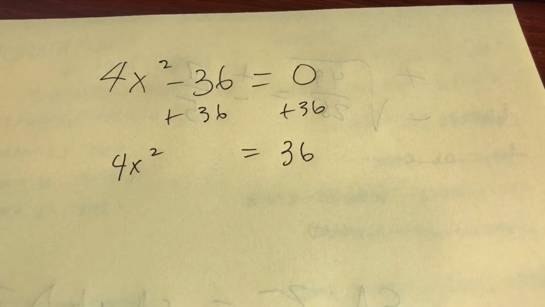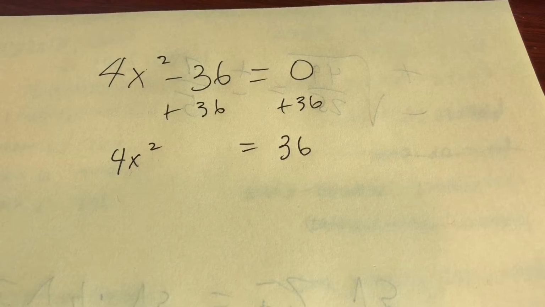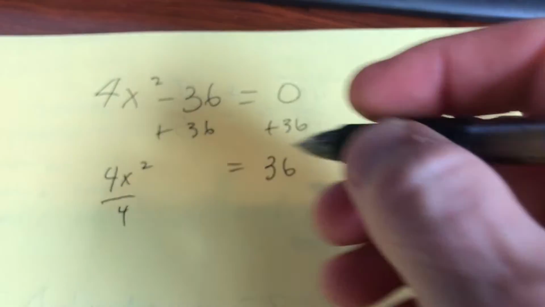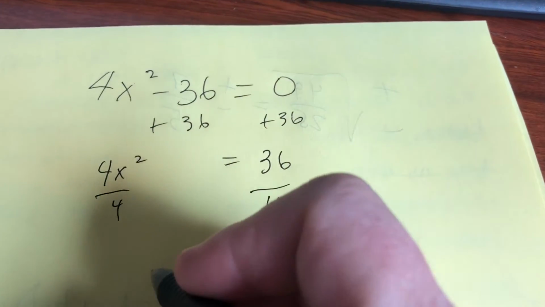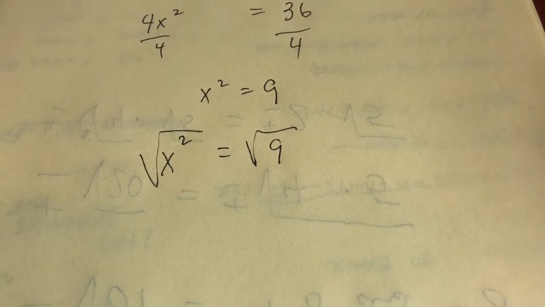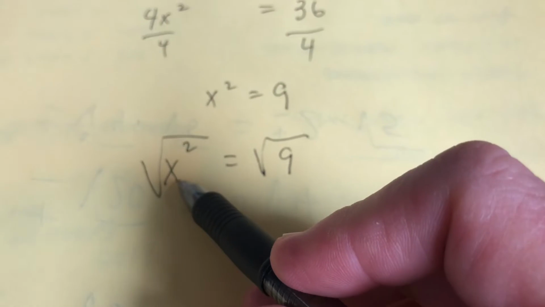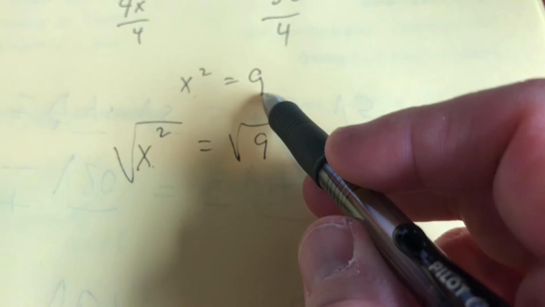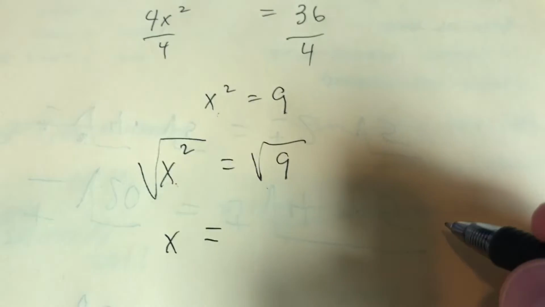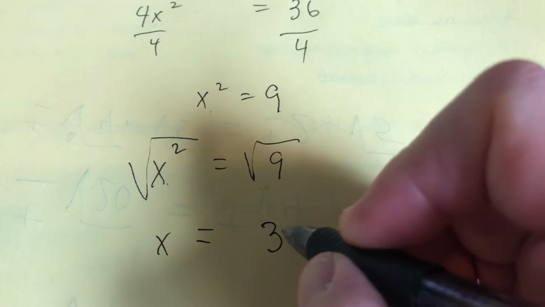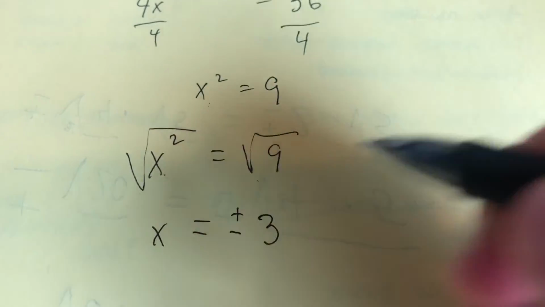First, we would add 36 to both sides. And our new equation, on the left side we have 4x squared, and on the right side we have 36. So obviously then we're going to divide by 4, and we get x squared equals 9. In order to get the x by itself, we take the square root of both sides. So we take the square root of x squared and the square root of 9. So this would become x equals, because x times x is x squared, and this would become 3, but then we also will write plus or minus 3.